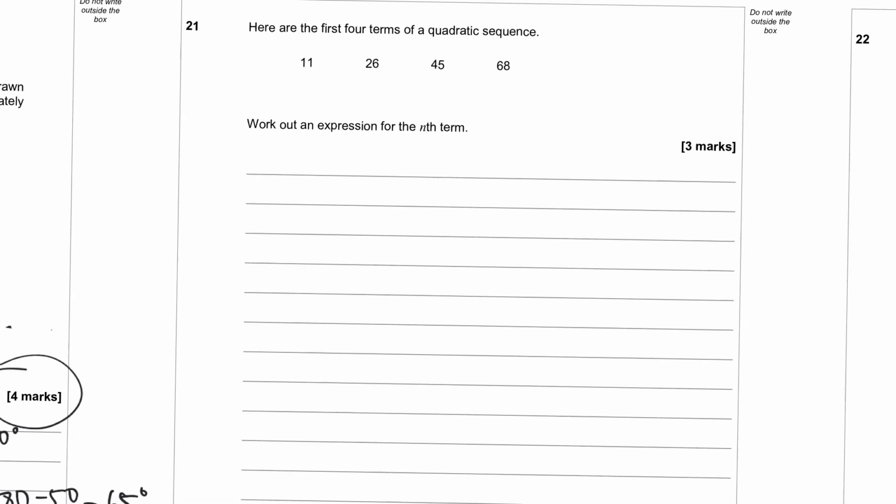All right, moving on to question 21. It's to do with quadratic sequences, so we're trying to work out the nth term. So in terms of quadratic sequences, in terms of working out the nth term, the first thing is work out the difference between the numbers. So the first one is 15, then we've got 19, then we've got 23, right?